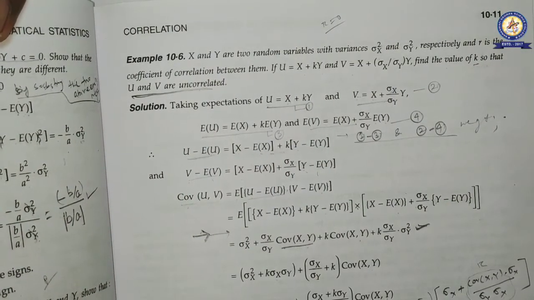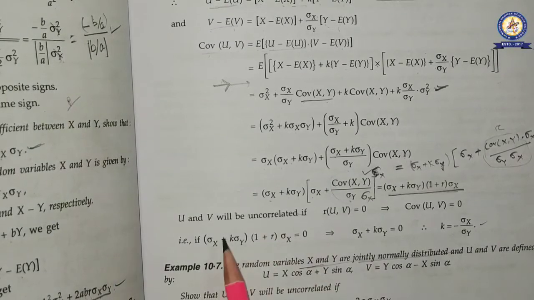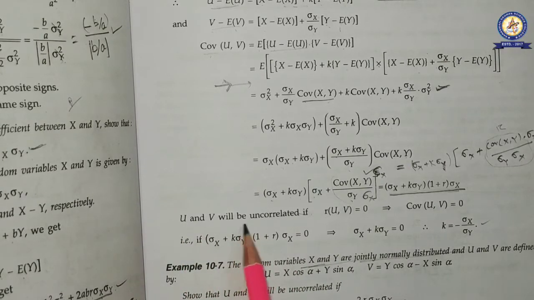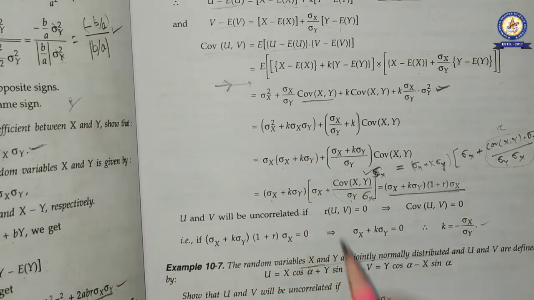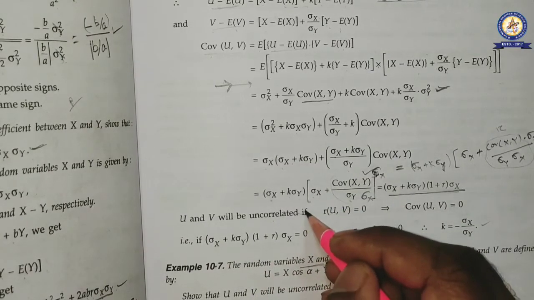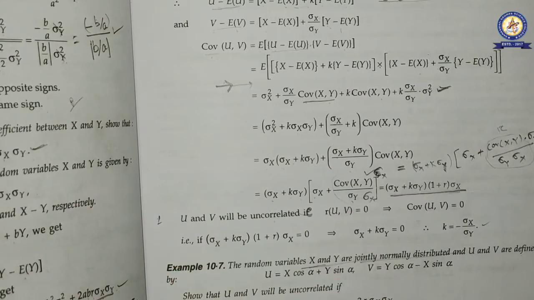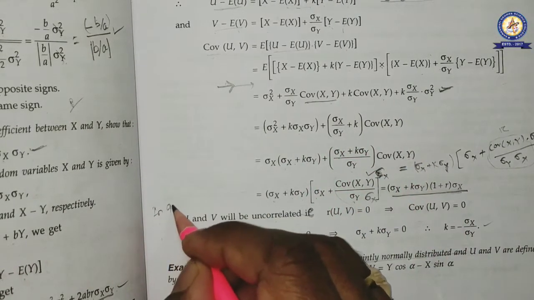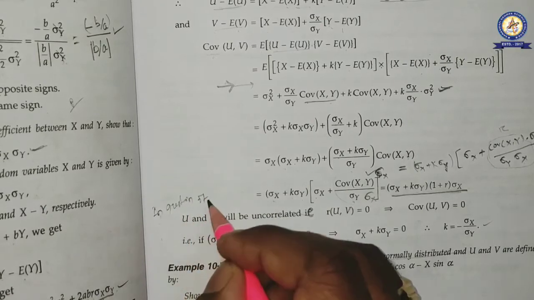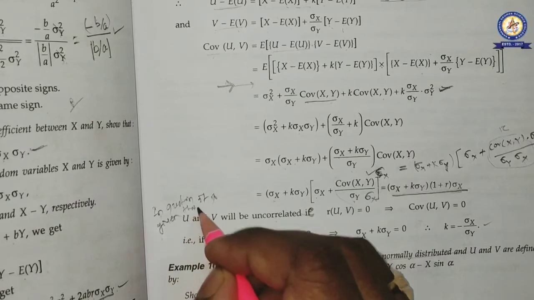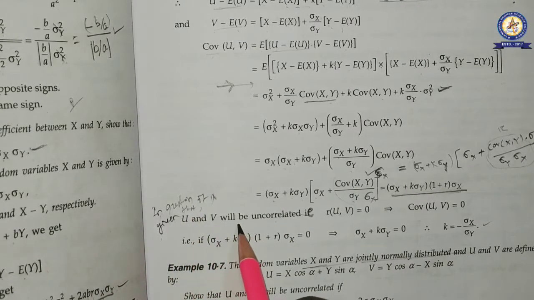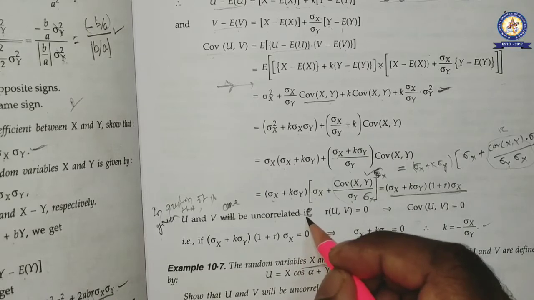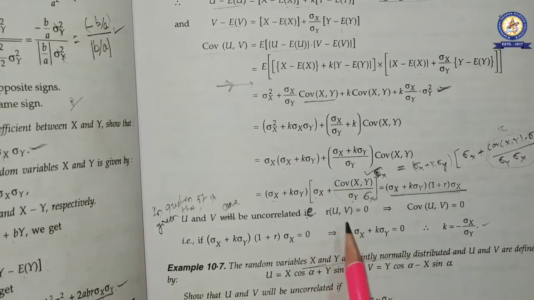If u and v are uncorrelated, then you have to write like this: in the question it is given that u and v are uncorrelated. That is, you have to write r uv equal to 0.